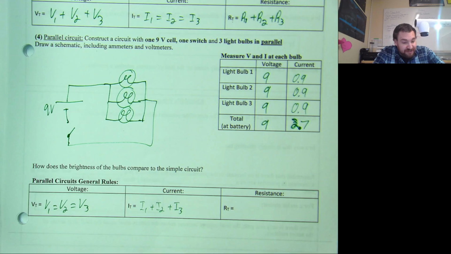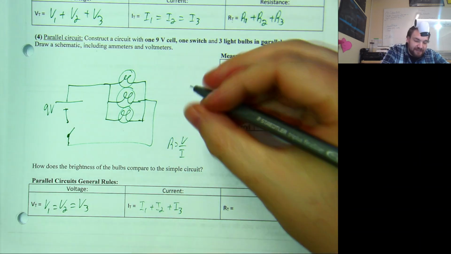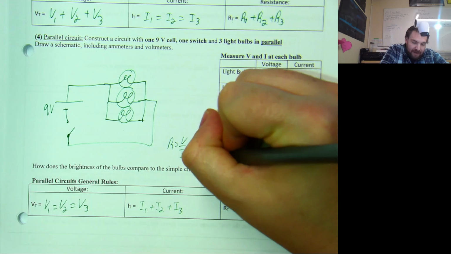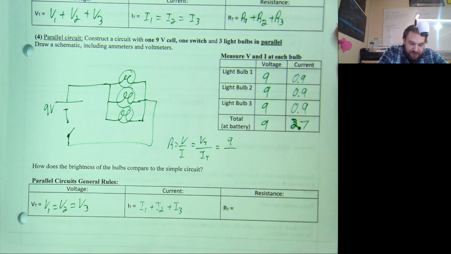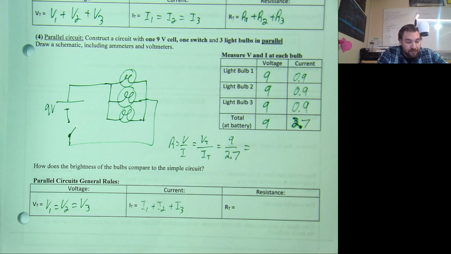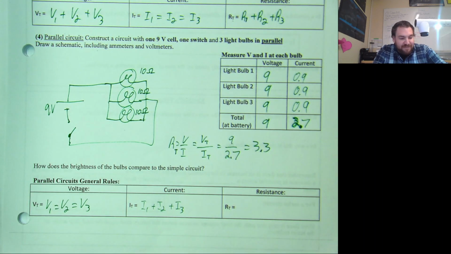If I wanted to find the total resistance of my circuit, just like before, R is equal to V over I. For total resistance, that's going to equal my total voltage divided by my total current. So my total voltage was 9. My total current was 2.7. What's my resistance for the circuit? 3.3 repeating. And we started with 10 ohm resistances in each one of those bulbs.